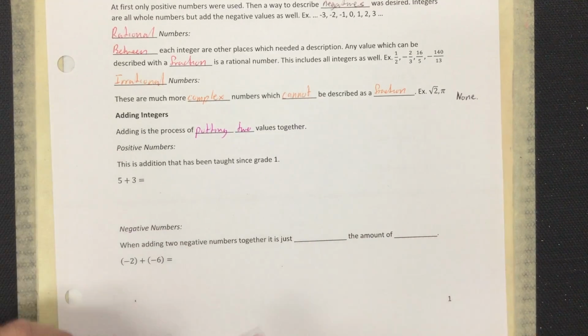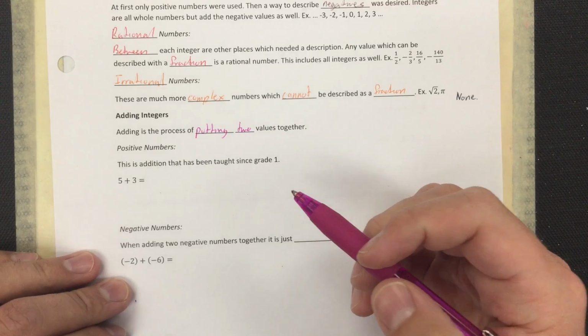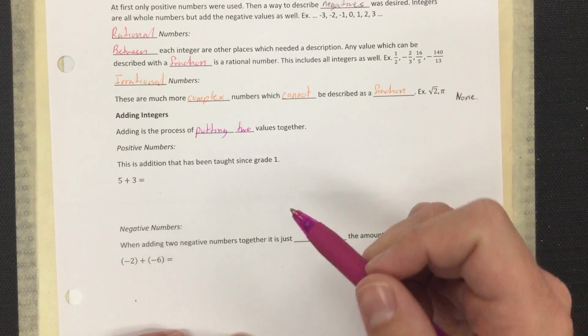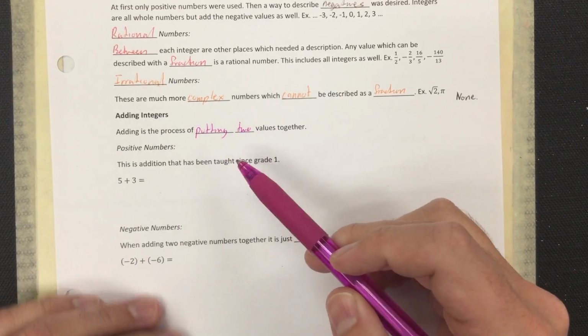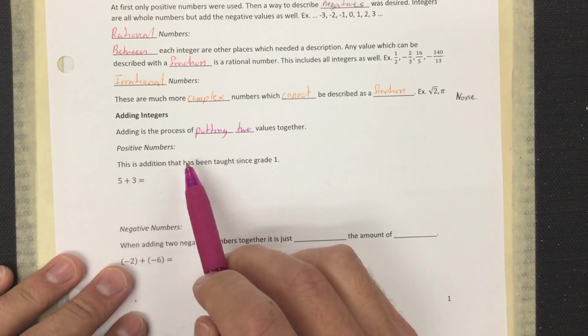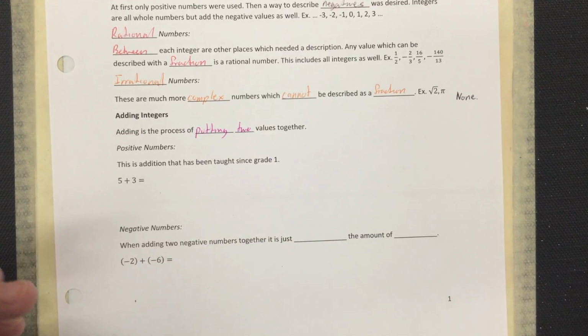So in the class, I might say, let's add together the people on the left side of the class with the people on the right side of the class. Okay, and we could figure out the total number of people in class. Now that might seem really basic, but that is the process of adding. Basic addition has been taught to us ever since grade 1, or maybe before, depending on when you learned how to add.